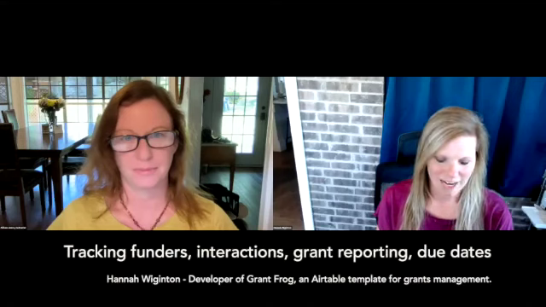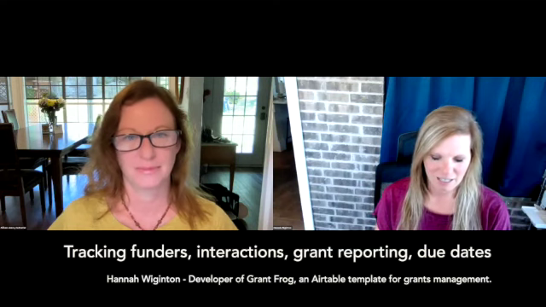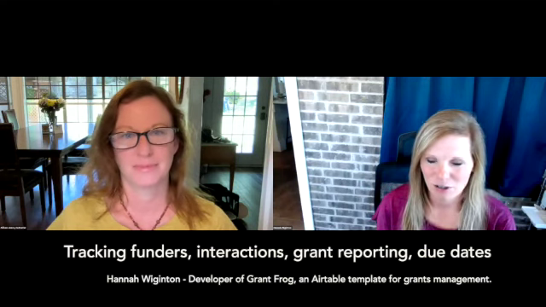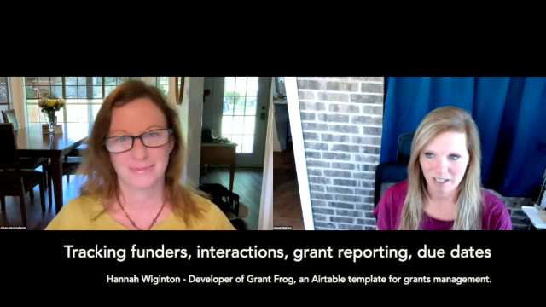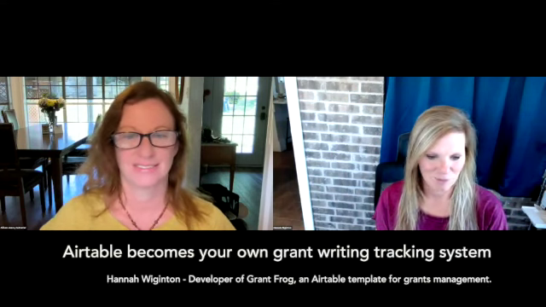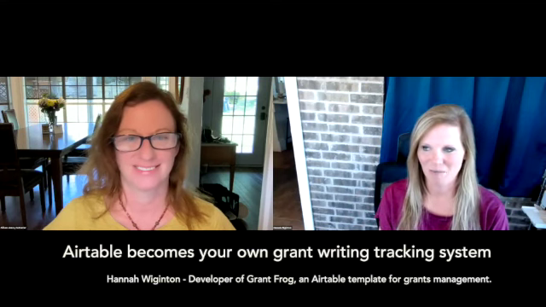It's that entire process of tracking your funders. It's keeping track of the interactions that you have with them, whether it's a phone call or an email. It's the grant reporting and the due dates of everything that is due. And it's an entire system in itself outside of your general donor database. And so that's where this grants management system comes in, is that it becomes your own tracking system.